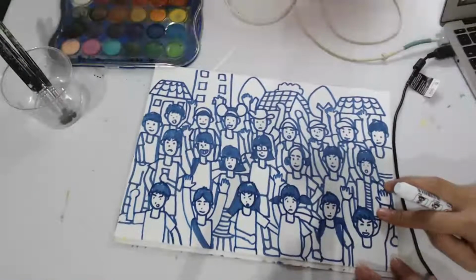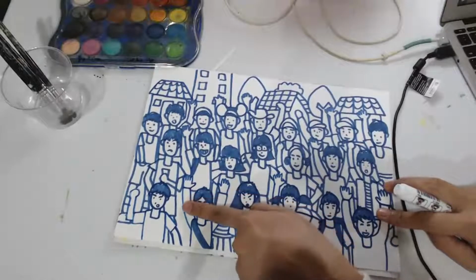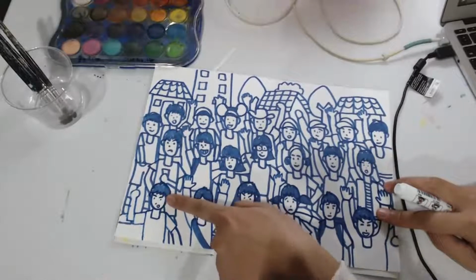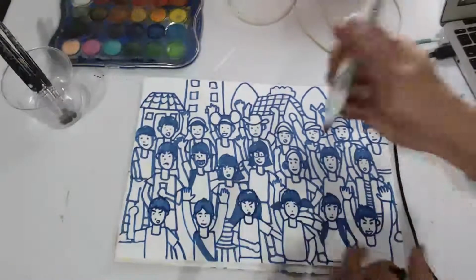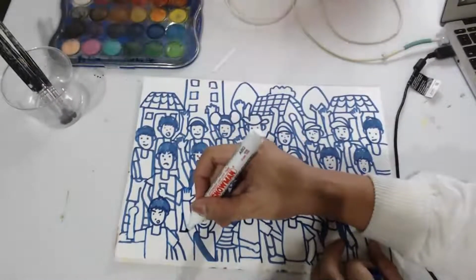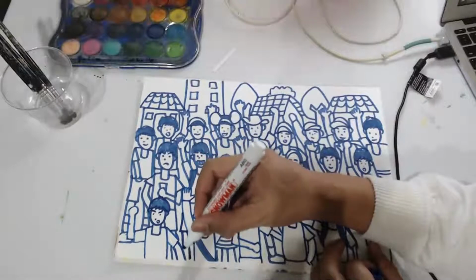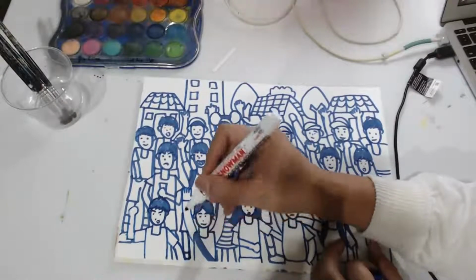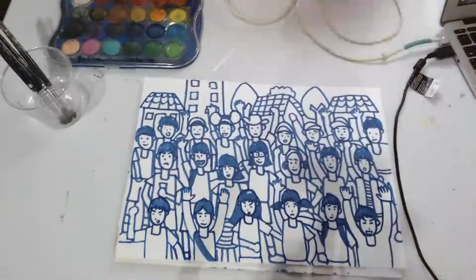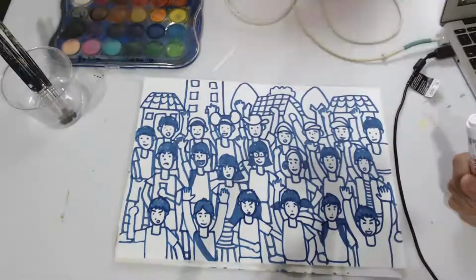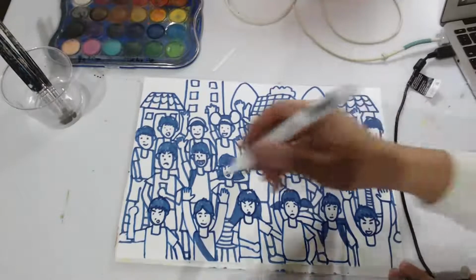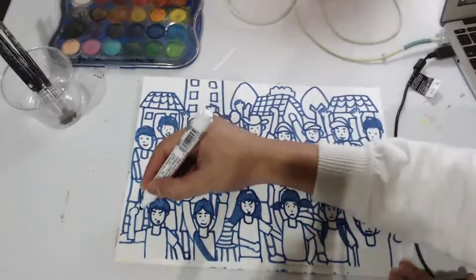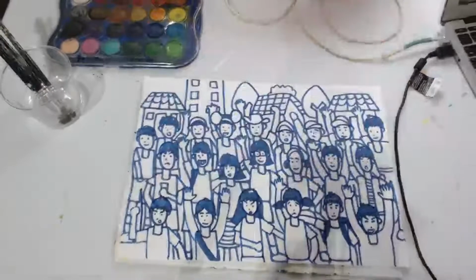If you notice that on this area, Mr. Al forgot to draw this person's leg, right? So that's why before I color it, I have to draw the leg first. Just go down like that. Okay, what else? Oh, this person is not really perfect. Yeah, like that.